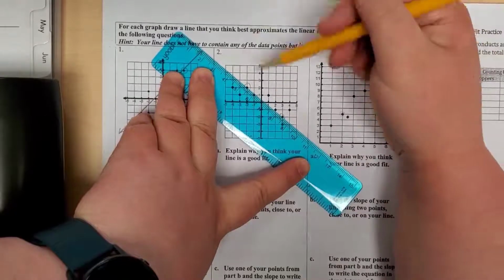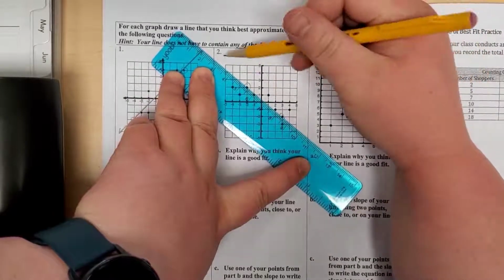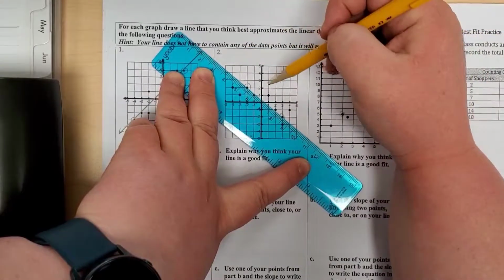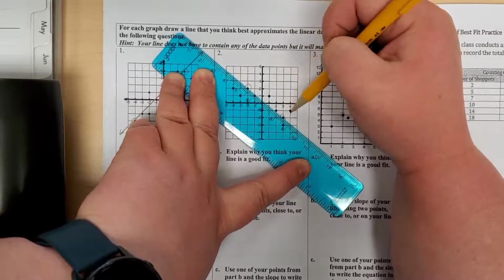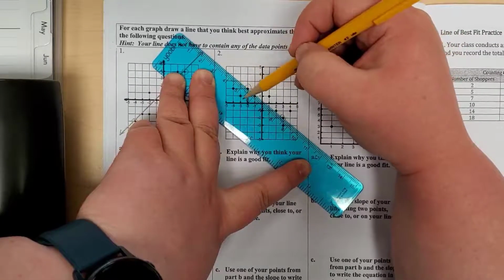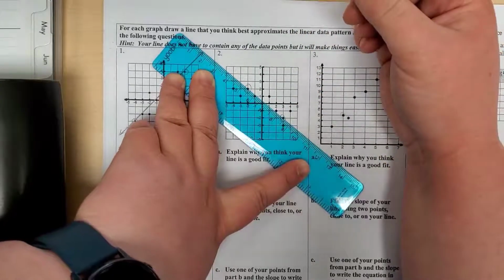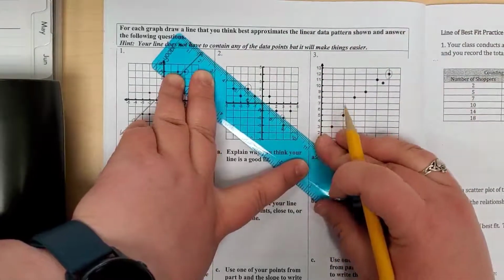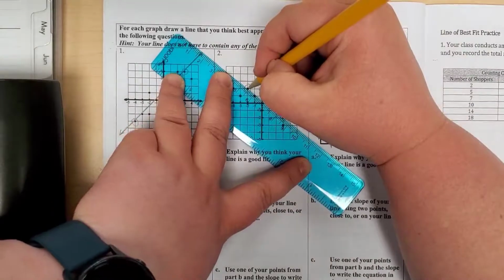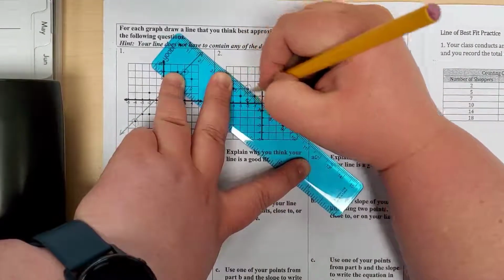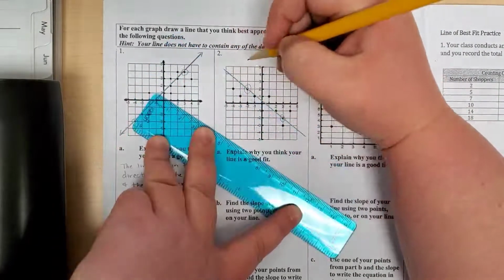So those are the 2 points that I'm going to pick, and the reason I'm going to pick them is because they go in the direction of the points, and if you look, we're going to have about 1, 2, 3 above, and 1, 2, 3, 4 below, it looks like. So that should be a good line of fit here. So I am just going to line it up, and I'm going to draw my line.